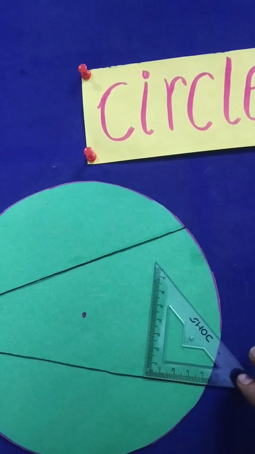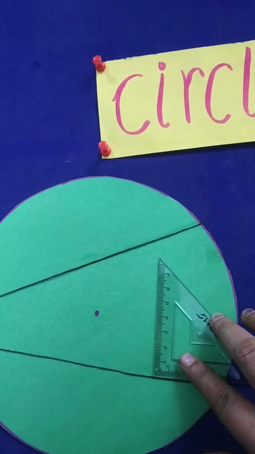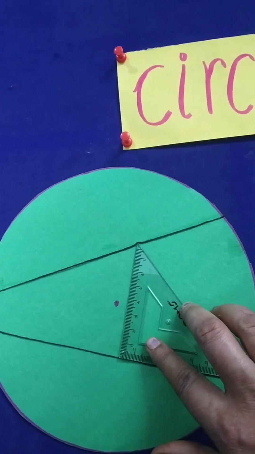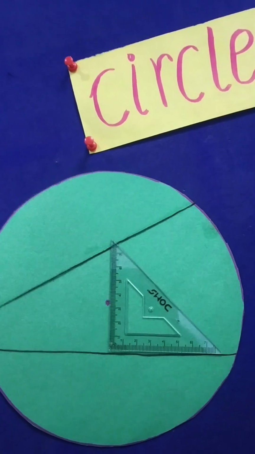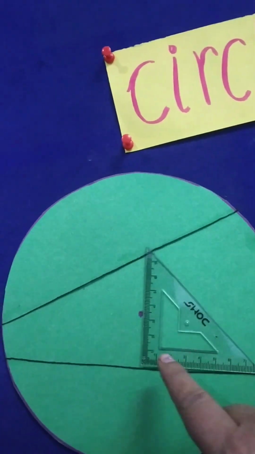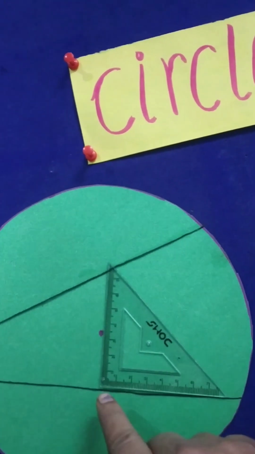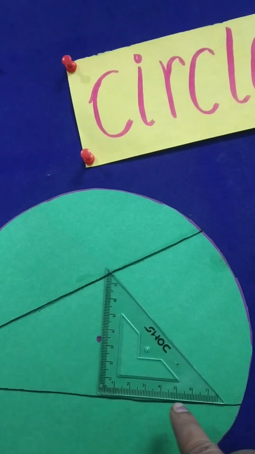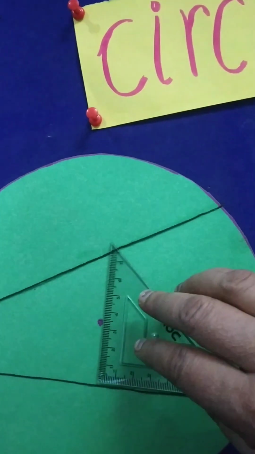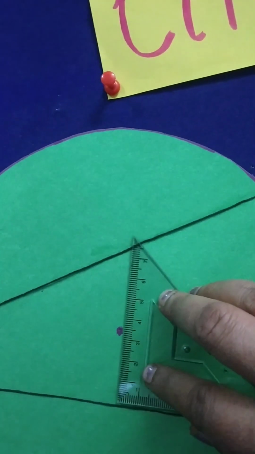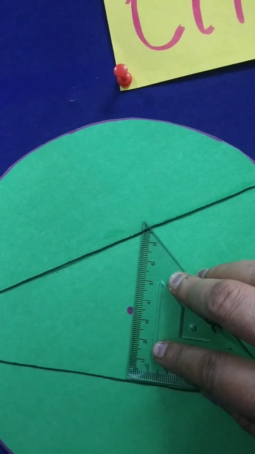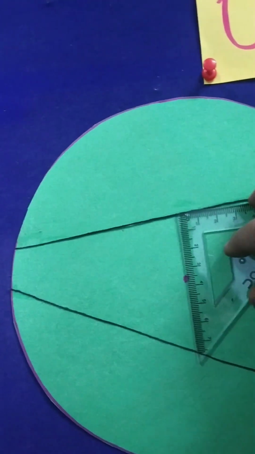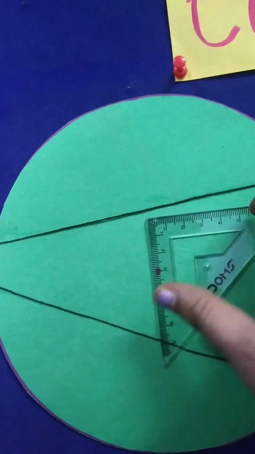Now we will slide it like this from the second thread, and we'll reach the center. So again you can check, this is perpendicular, and this is the thread, and the perpendicular distance of this thread from the center is again 3.5. So when you have kept it like this, it was coming 3.5 from the first chord and from the second chord.